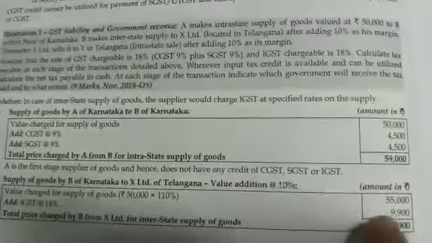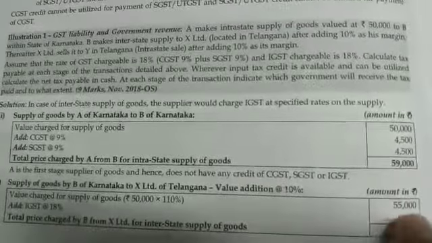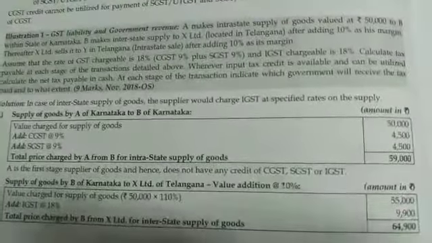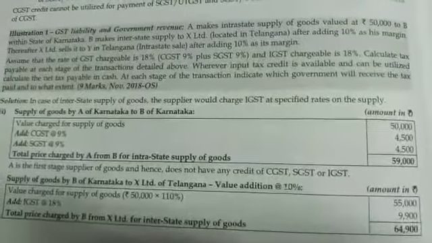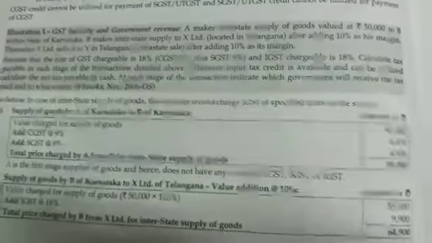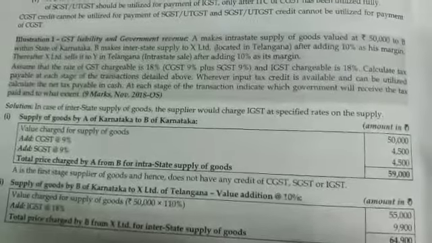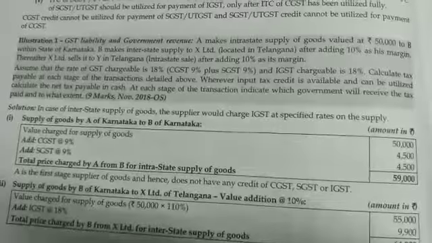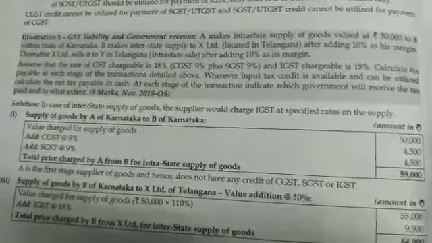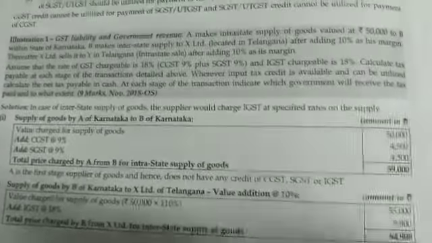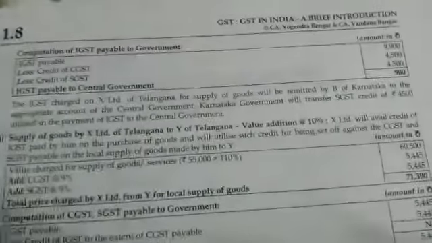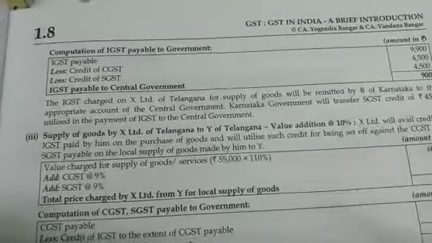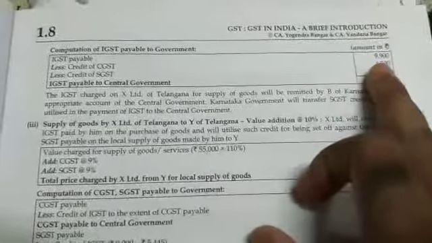So here output tax of B is rupees 9,900, which is collected by B from X Limited. This is the output tax from which he can take the benefit of input tax credit for GST that was paid by B at the time of purchase of goods from A. Here the net tax payable in the hands of B will be, output tax is 9,900.